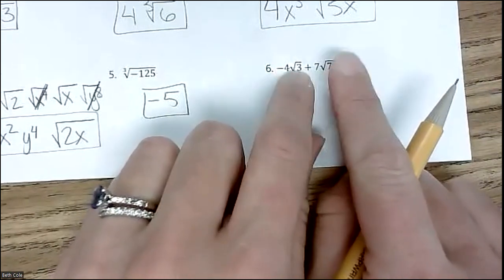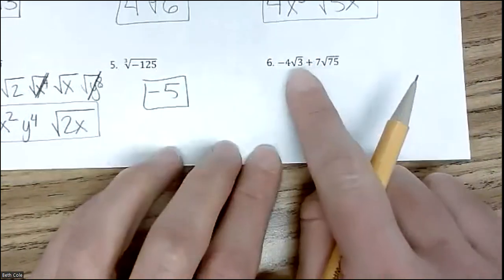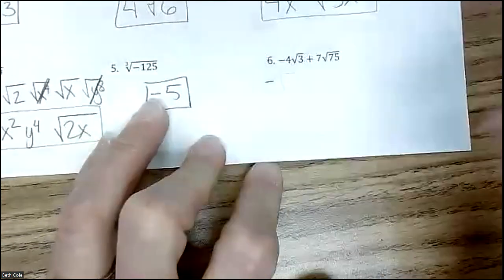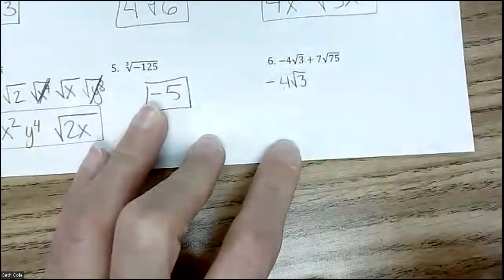Now this one, this is what we covered today. Do you see how these are not the same? Okay, 3 is not a big enough number to split, so just leave that one alone. Hey, Miss Cole, it looks like you just recopied it. Sure did.